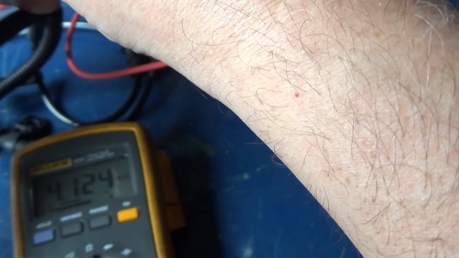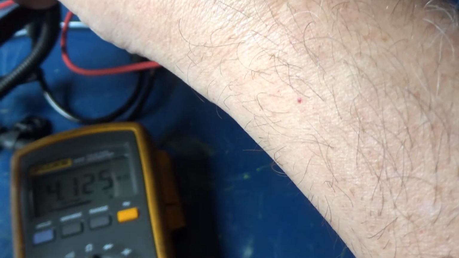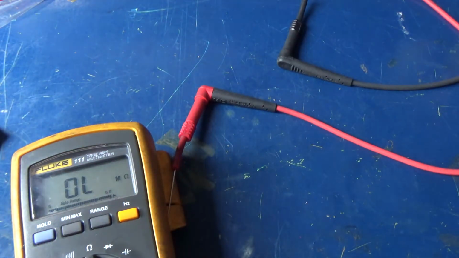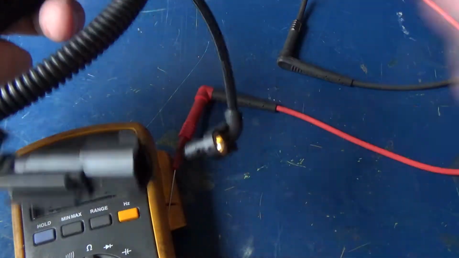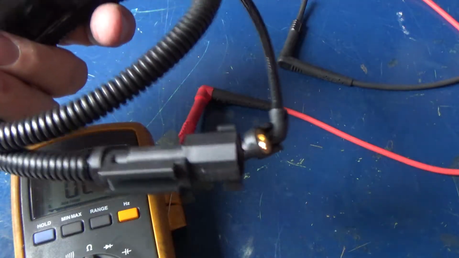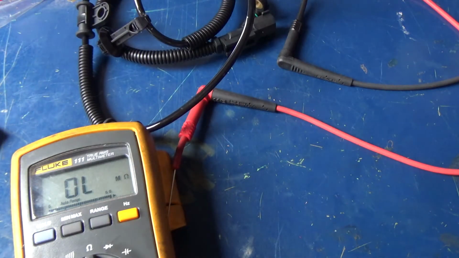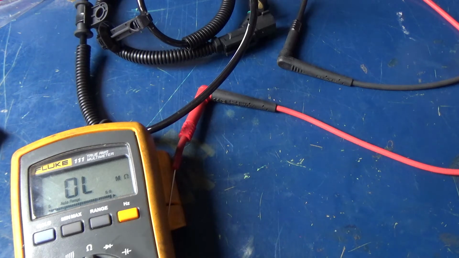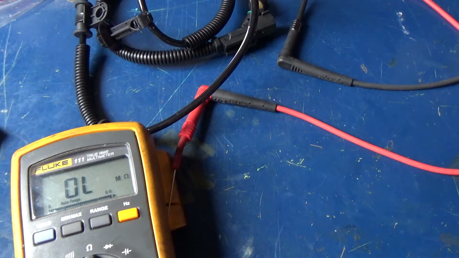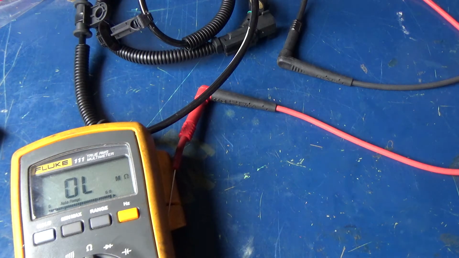4.1 megohm. So 4 megohms, that's 4 million ohms. Hopefully that's coming through. That's actually a better reading for these. Now a lot of times on most things you would ring that and you'd think that was bad. That is generally considered an open. That's a lot of resistance, but that's what a new one should ring at.